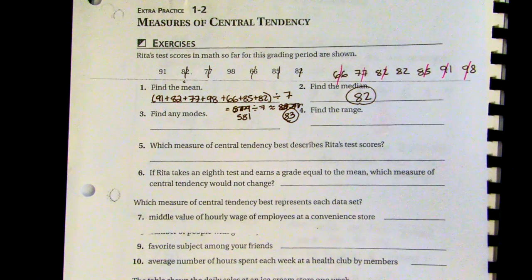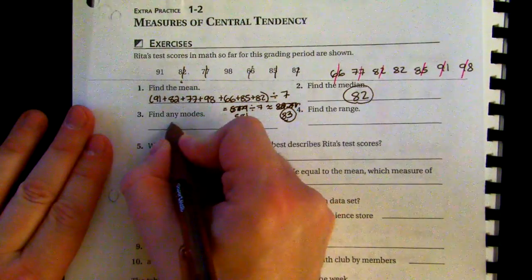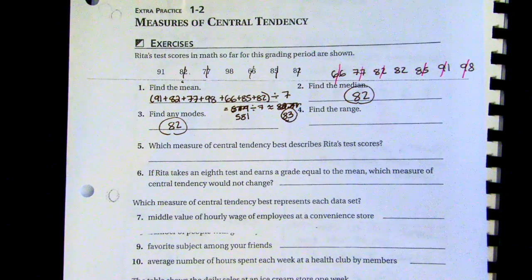Please find the mode. Well, mode is the number that shows up the most often. I've got two 82s and everything else shows up once. So I'm going to say that my mode is 82.